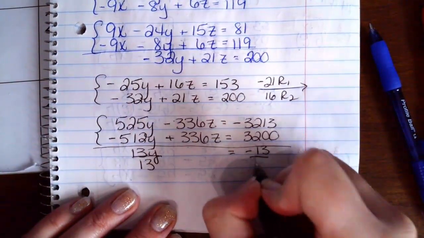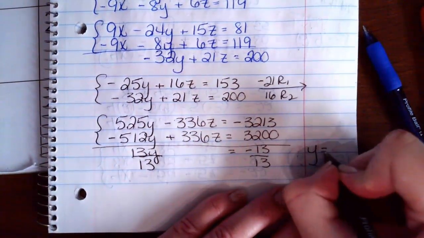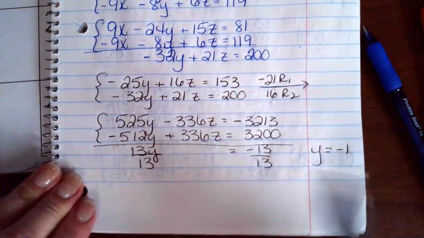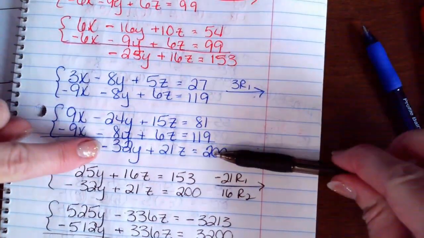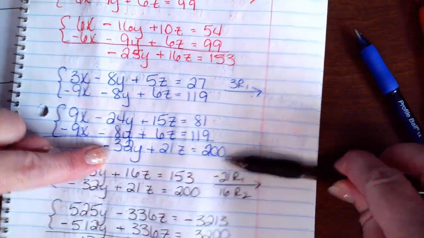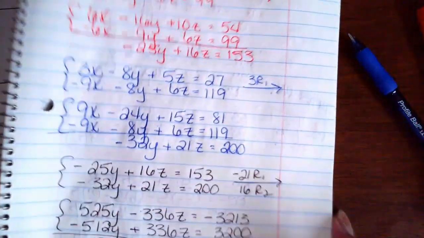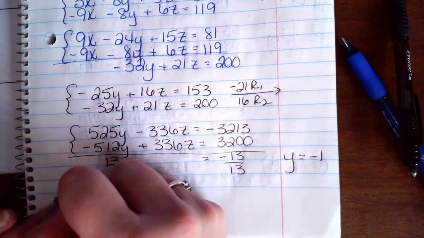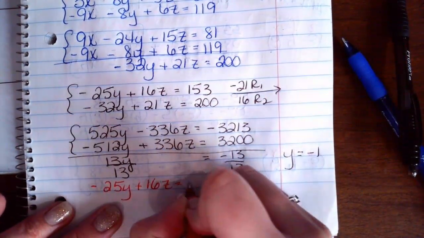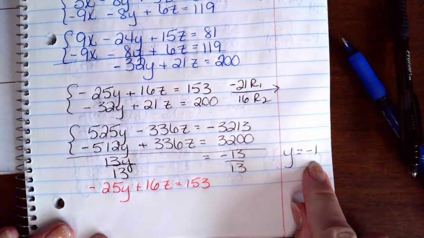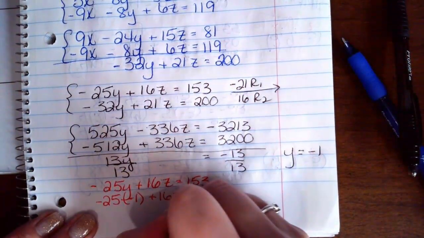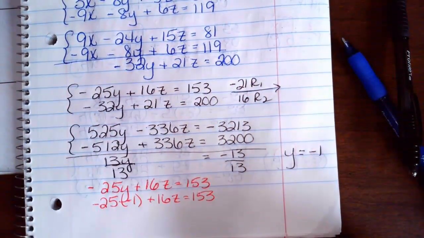So if I divide both sides by 13, I get y is negative 1. I know what y is. So if I know what y is, I can go back up to either of my two variable equations and I can figure out what z is. So between the red one and the blue one, I think the red one looks a little bit easier. So I've got a negative 25y plus a 16z should give me 153. Well, I know that y is negative 1. So negative 25 times negative 1 plus 16z should be 153.